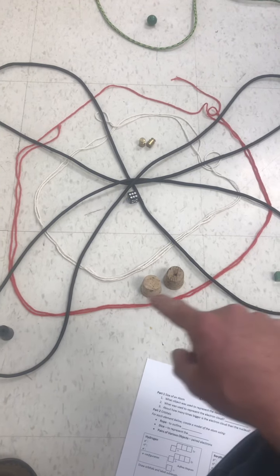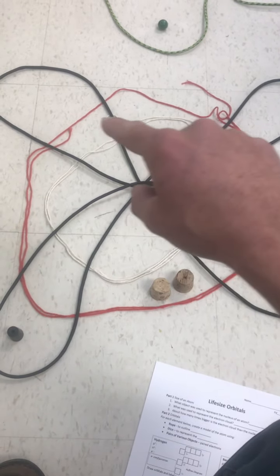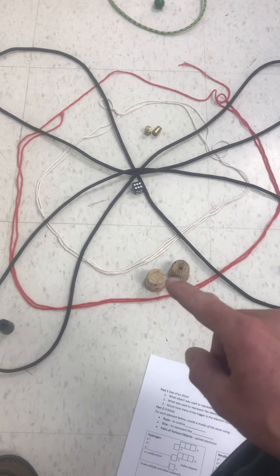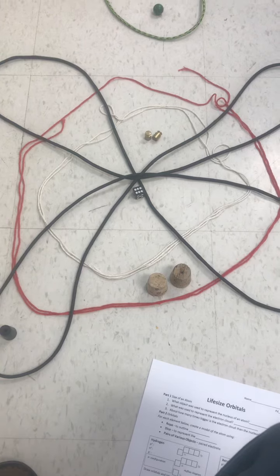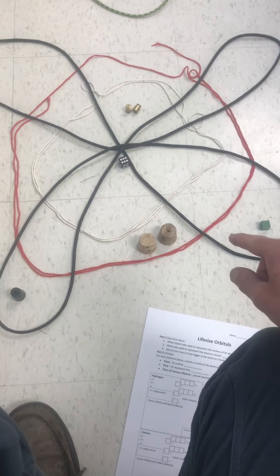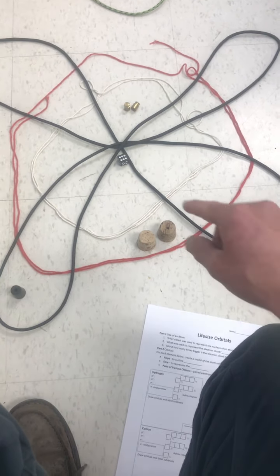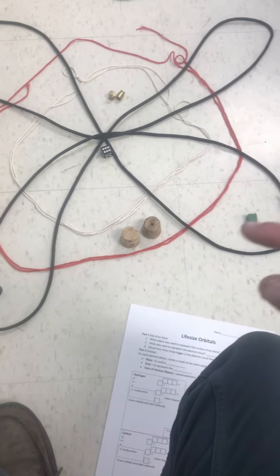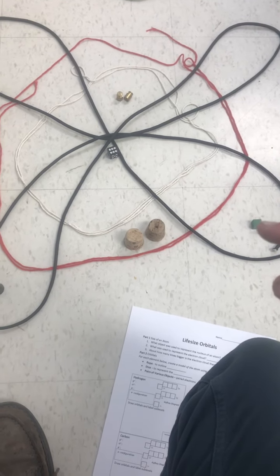We've got our 2s orbital represented by a red string, and these 2 quarks here represent the 2 electrons in the 2s orbital. And finally, we've got 2 p orbitals. That is represented by these dumbbell-shaped black ropes. And we've got 1 electron in each of these 2 p orbitals.